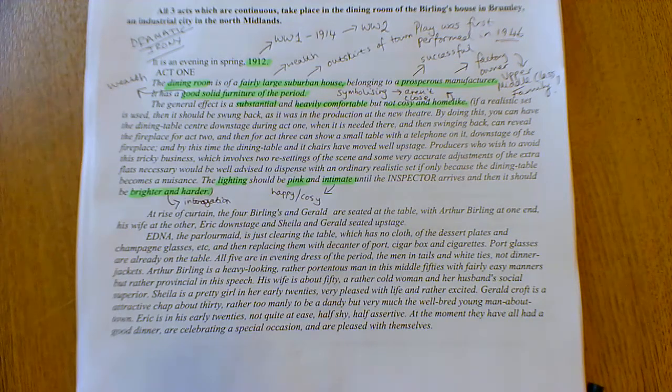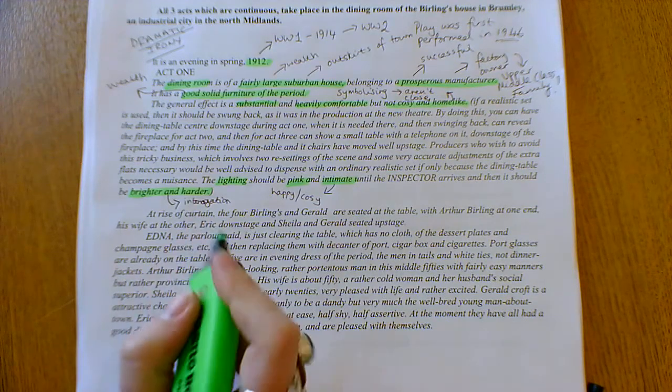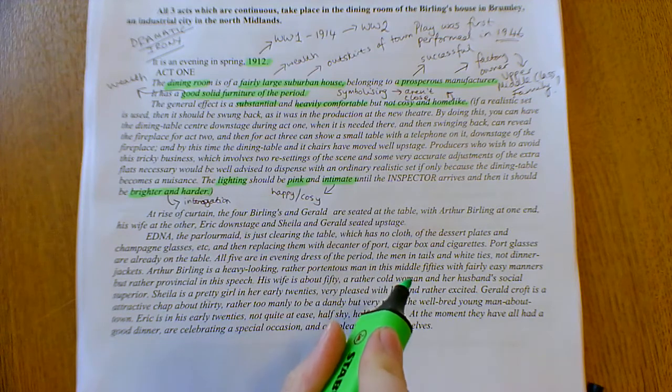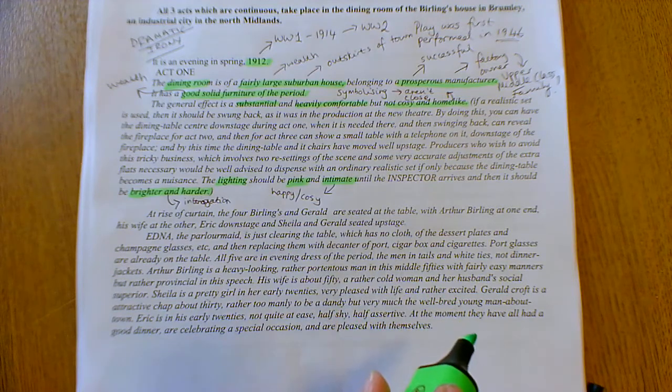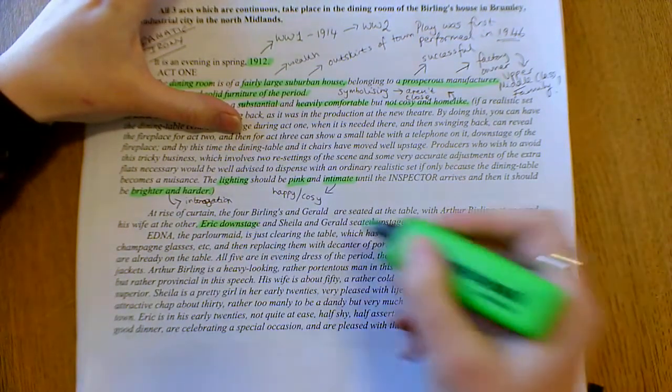So this next paragraph is really important because what we have is key information about the characters. Now in an essay we always know once you've tracked the extract you go back to the beginning of the text, so you really want to start in an exam situation with this opening character description. So we've got the four Burlings and Gerald are seated at the table with Arthur Burling at one end, his wife at the other. Eric's downstage and Sheila and Gerald are seated upstage. Now this is interesting.